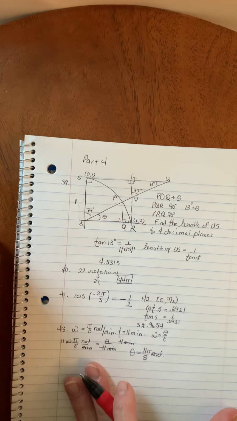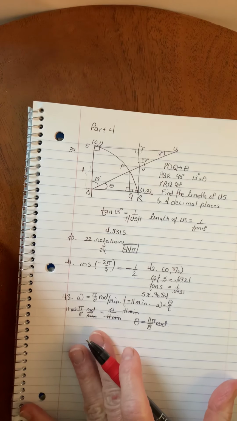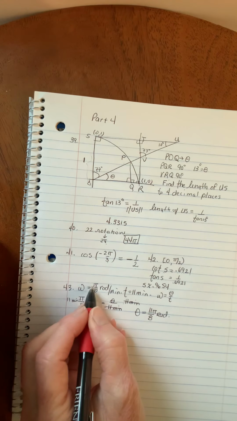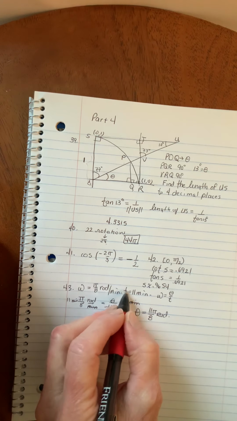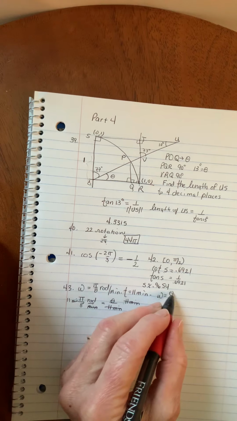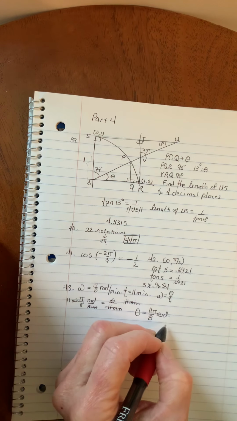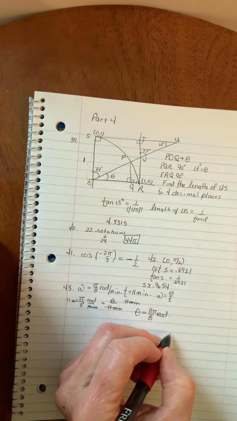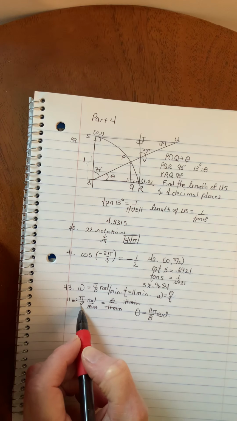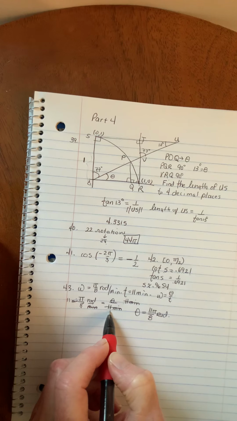Now, next question that I actually already have done, I'll do some for you here in a minute, but next question says omega, or the angular speed, is pi over 8 radians per minute. T is 11 minutes, and a relationship is omega is theta over t. Find the missing piece. Well, that would be theta. So I put it in here. Pi over 8 is omega. Theta over time is 11 minutes.